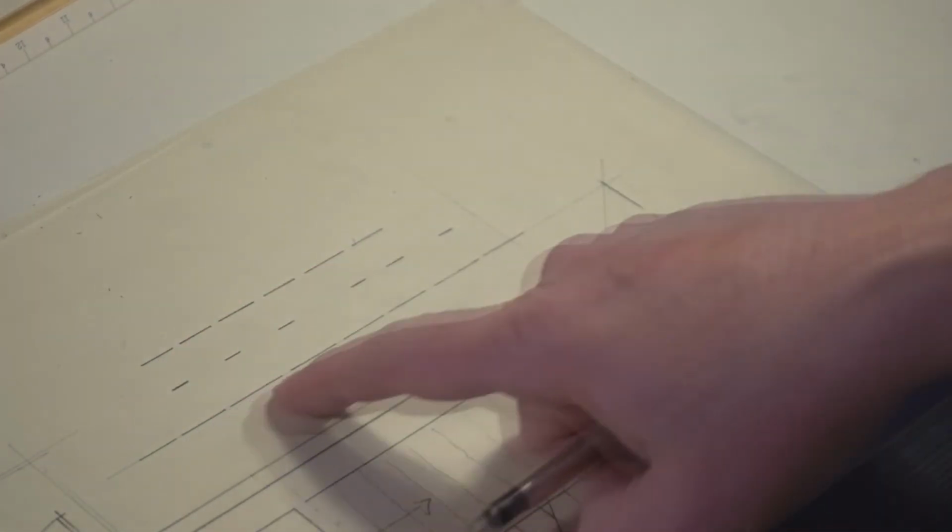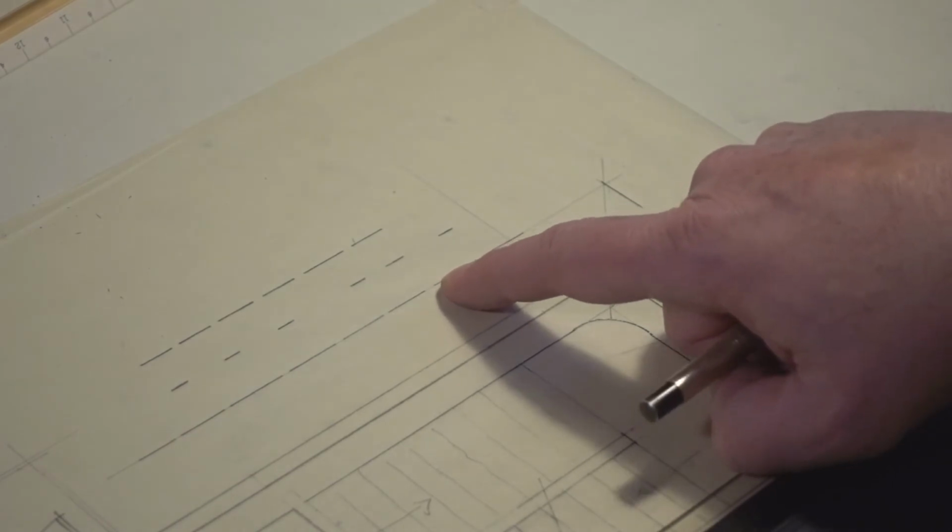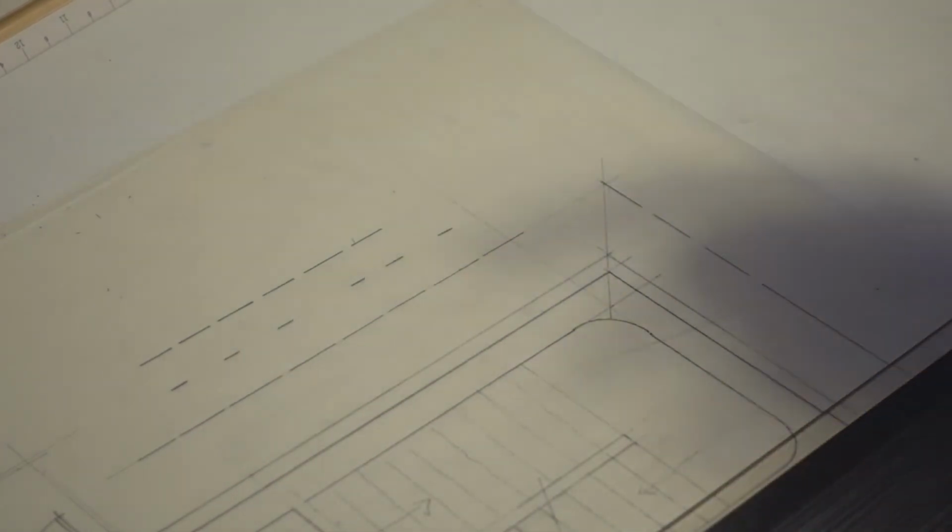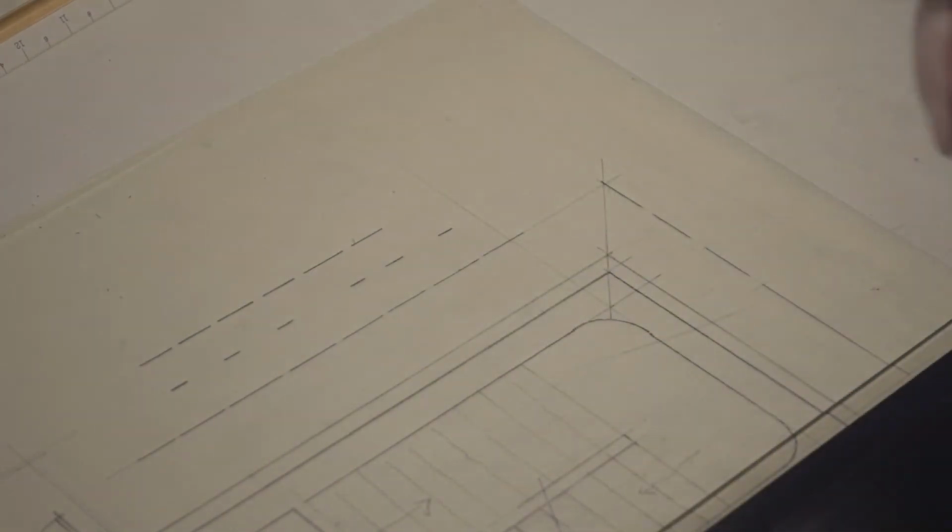So these are the conventional ways to draw dash lines. And anything overhead, the edges of anything overhead, should get a dash line. I'll show one more example of that.